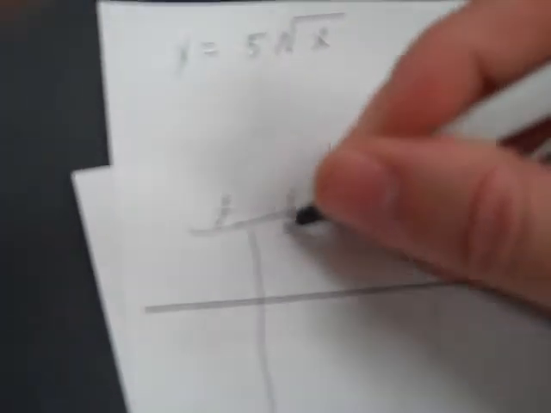Okay, next up. Again, square root here. Okay, I don't need to rewrite anything. I'm good with that equation the way it is. Square root and then stop. If you put a 9 in, the square root of 9 is 3. 3 times 5 is 15.